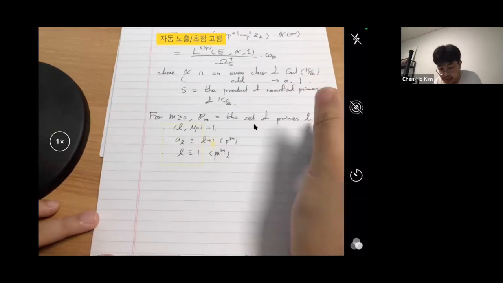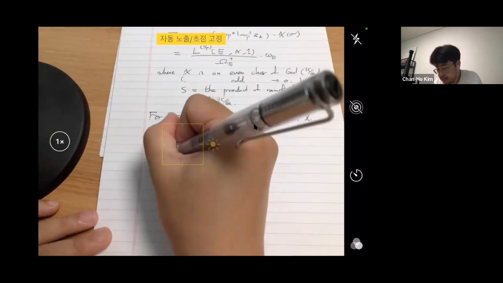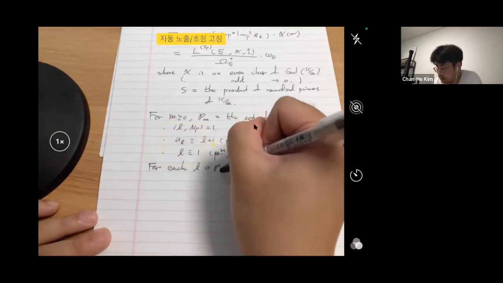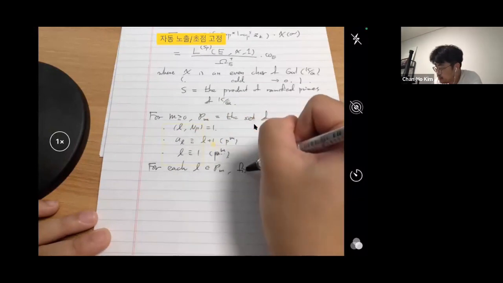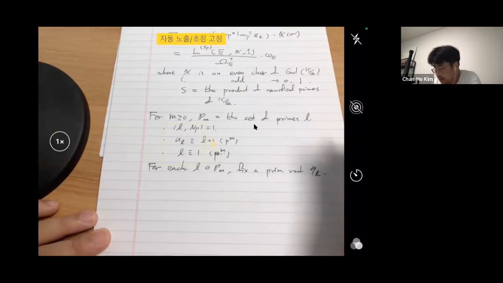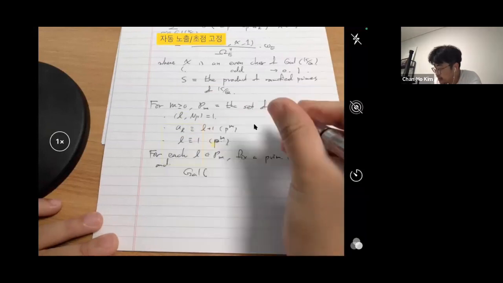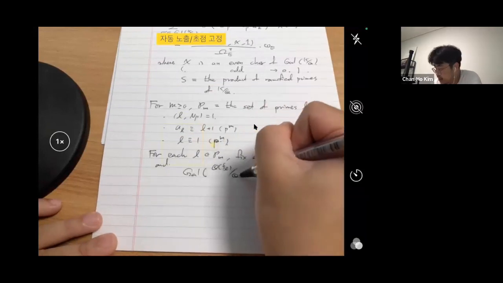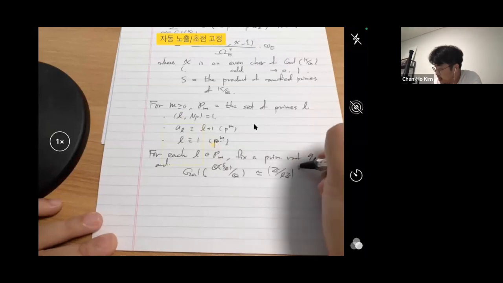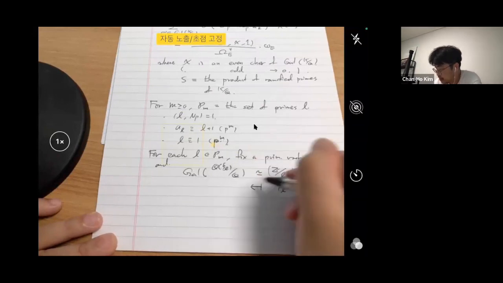For each prime L, we also fix a primitive root eta_L modulo L, and fix an isomorphism, so the Galois group of Q adjoining zeta_L over Q is isomorphic to (Z mod LZ) cross, generated by sigma_eta_L.